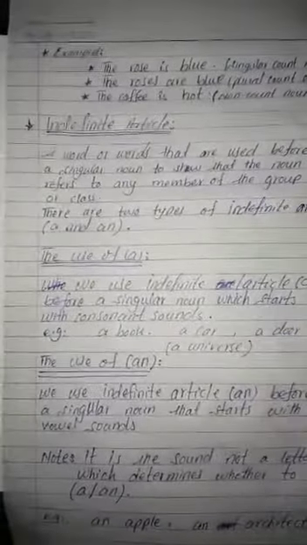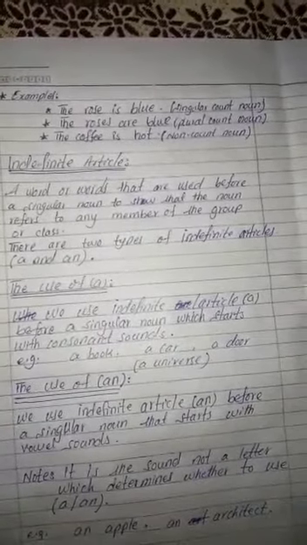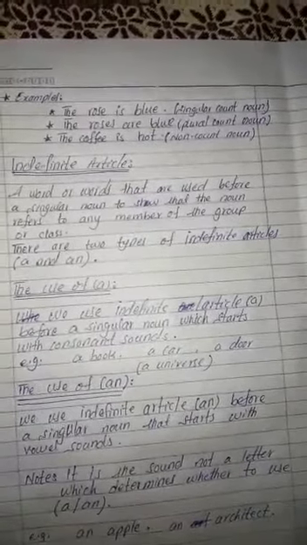So we have the second part of article, that is the indefinite article. Indefinite means which is not known. So let us learn about the indefinite article. A word or words that are used before a singular noun to show that the noun refers to any member of the group or class is called an indefinite article.